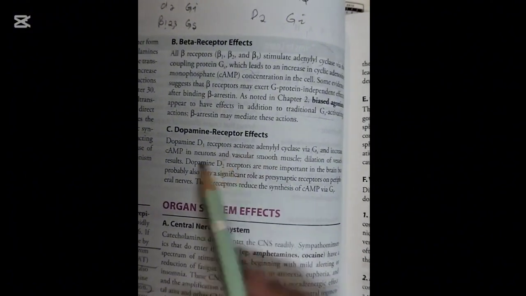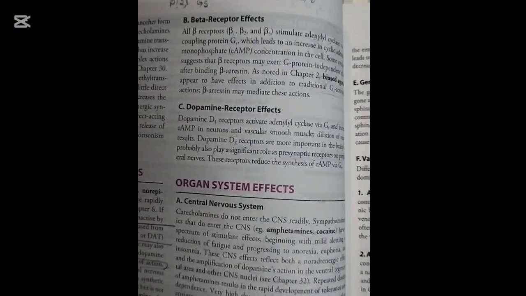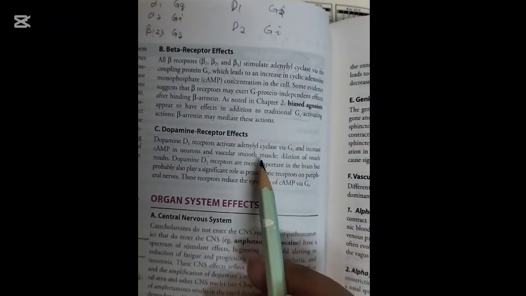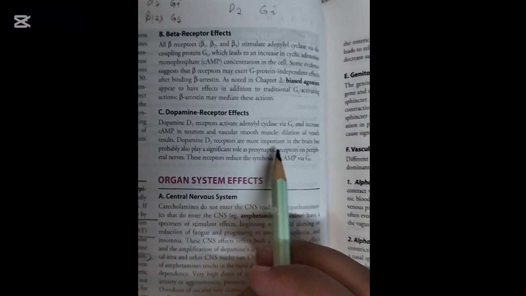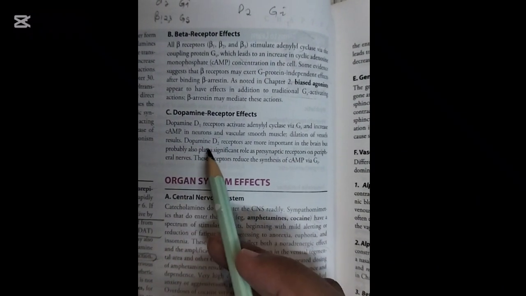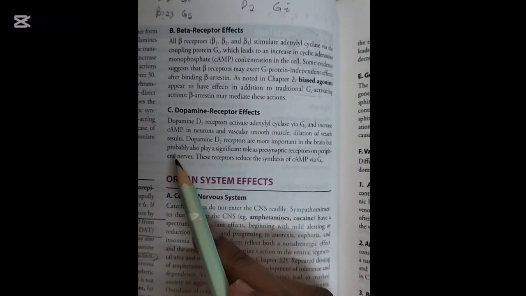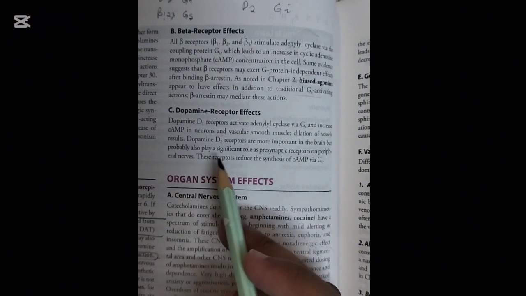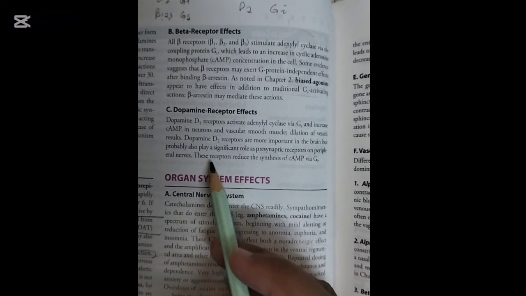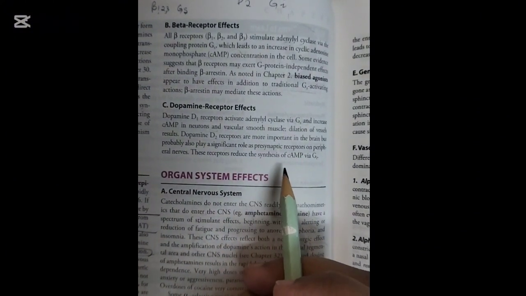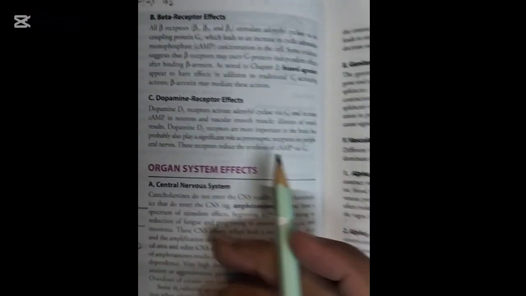Now let's talk about dopamine receptor effects. The dopamine D1 receptor will activate adenylyl cyclase through Gs, and it will increase cyclic AMP in the neurons and vascular smooth muscles. Dilation of the vessels will result. Dopamine D2 receptors are more important in the brain because they are going to act through the Gi pathway. They also play a significant role as presynaptic receptors on the peripheral nerves. They are going to reduce the synthesis of cyclic AMP through the Gi pathway.